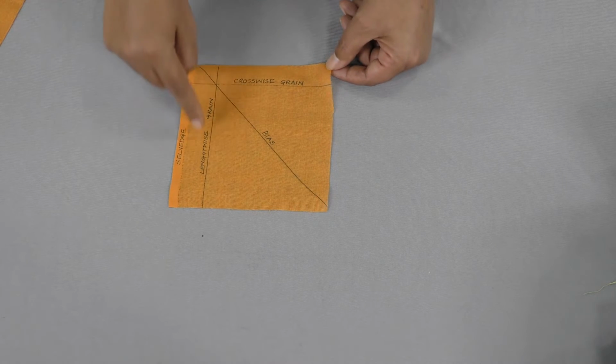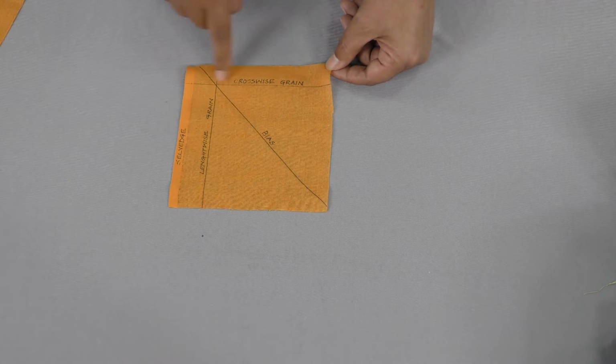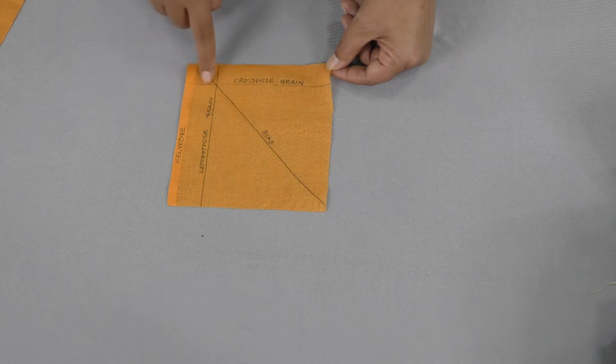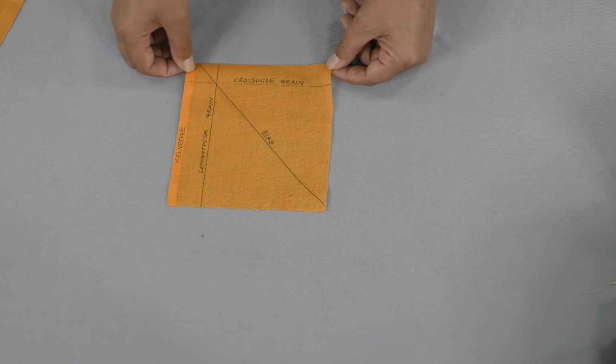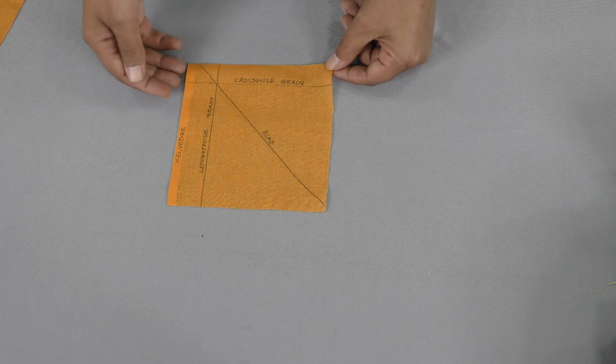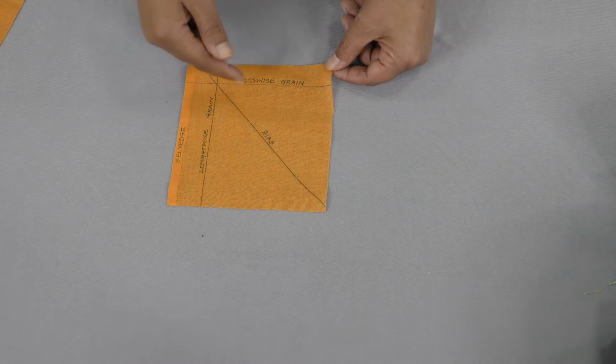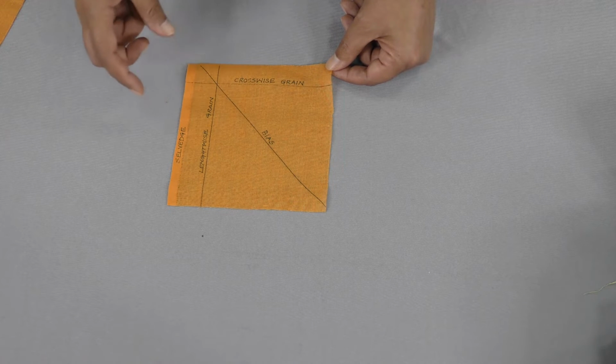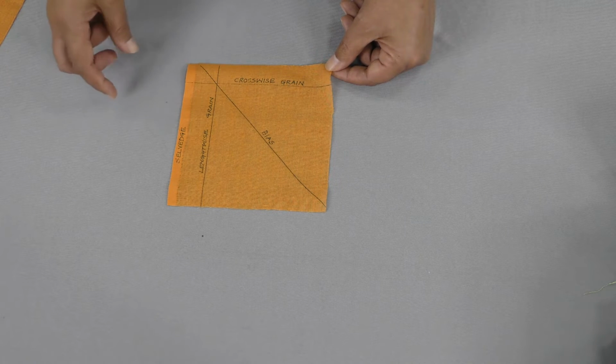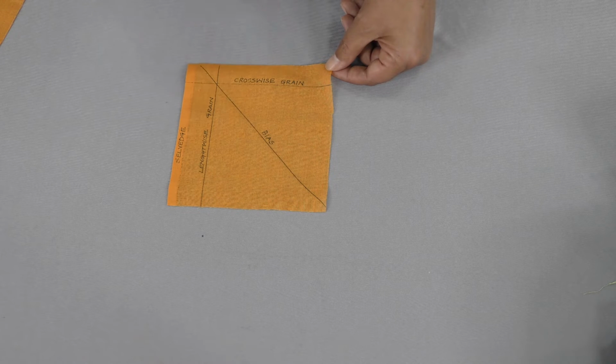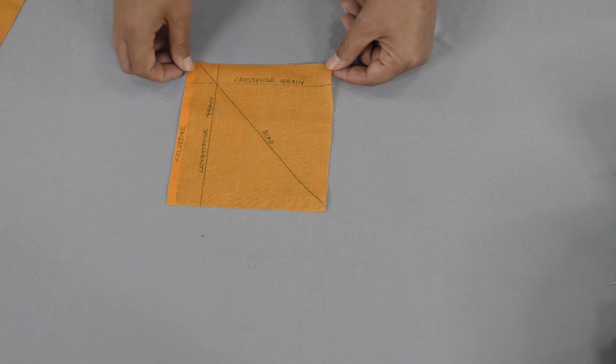So each of these grains or directions in a woven fabric have their own set of properties, and depending on their properties, or depending on the requirements of the pattern pieces of a particular garment, the grain lines are used.